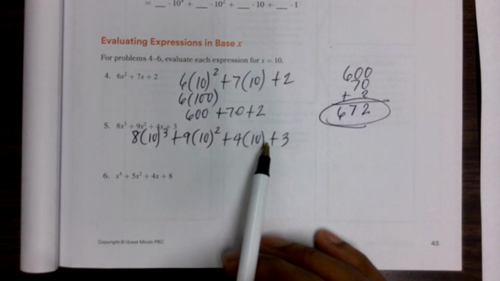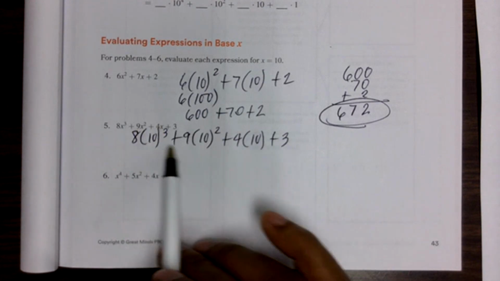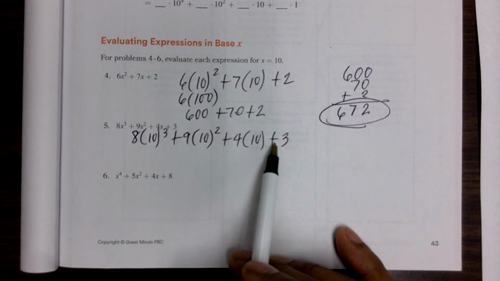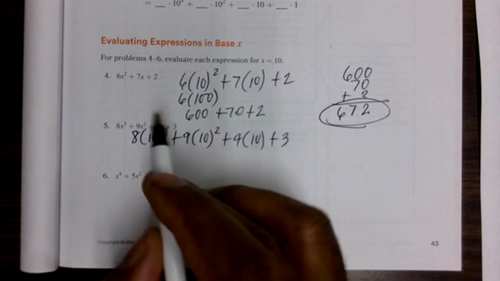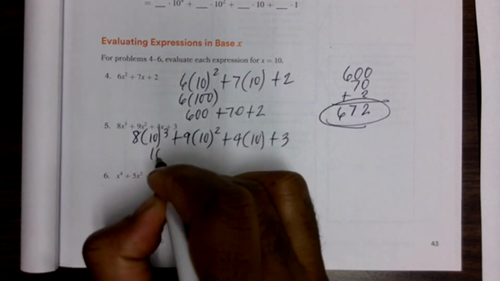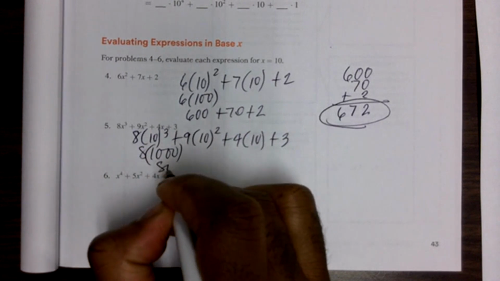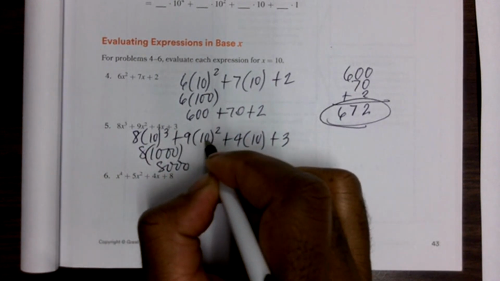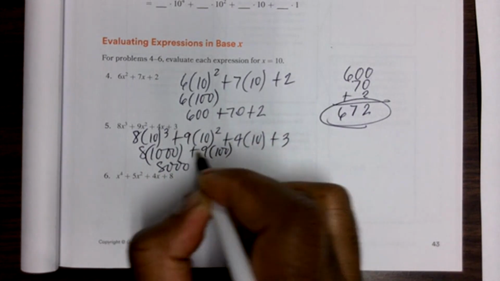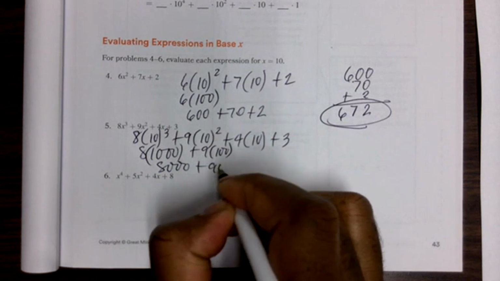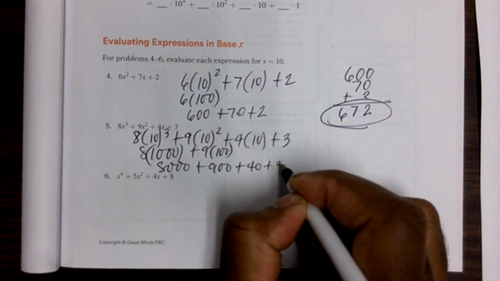So what I did here, I substituted each x for 10, and this is what I have here. Now I'm going to evaluate the expression using order of operations. So 10 cubed is 1,000, and 8 times 1,000 is 8,000. 10 squared is 100, and 9 times 100 is 900. 4 times 10 is 40 plus 3.